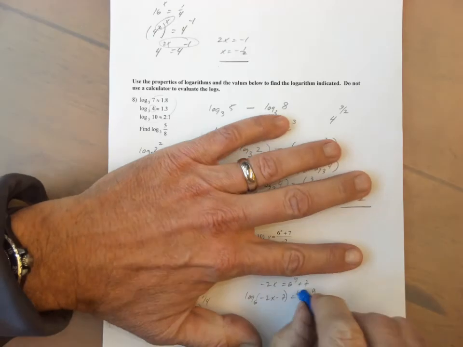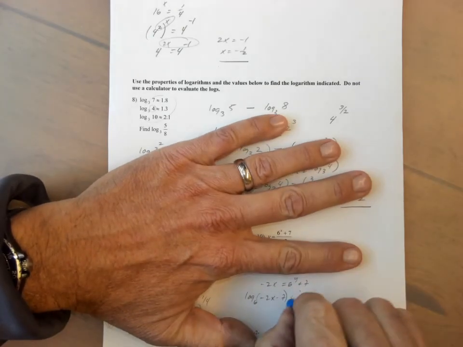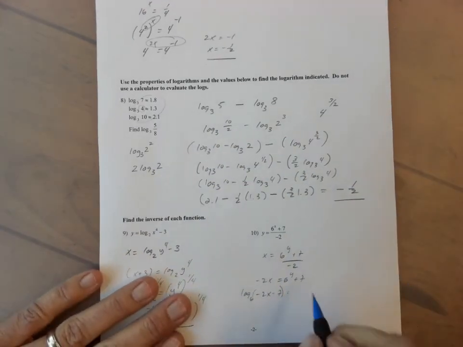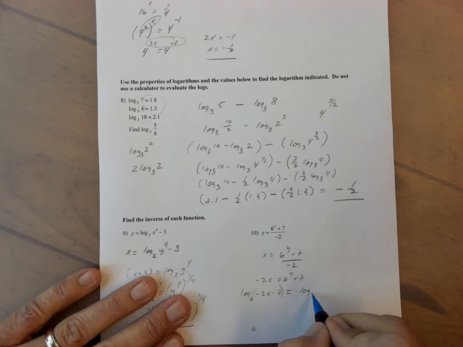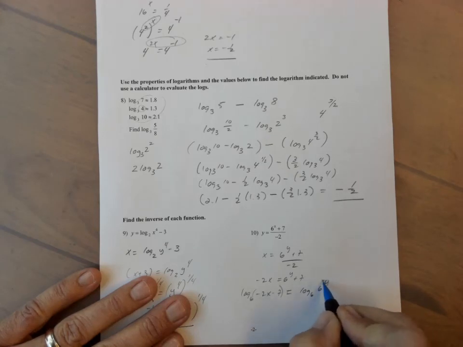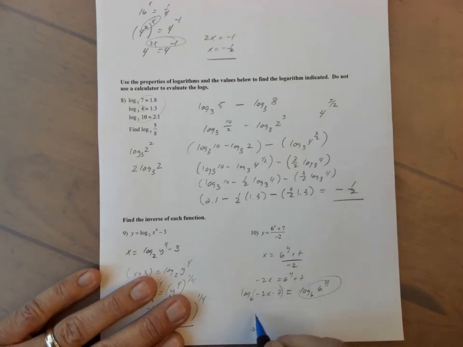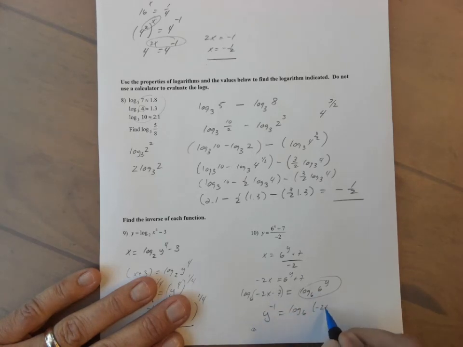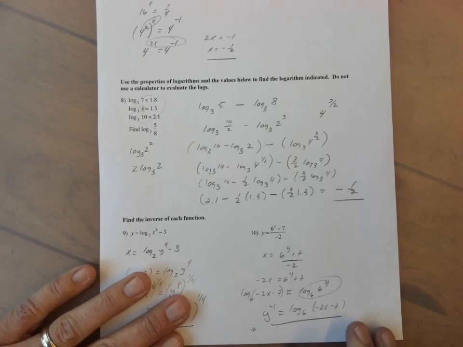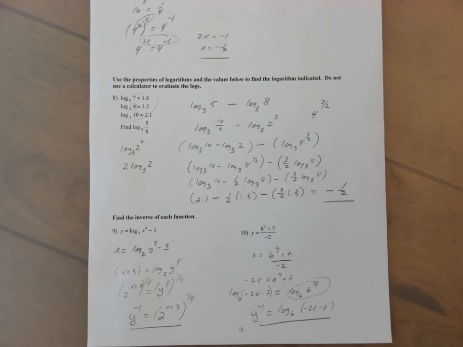Let me rewrite that a little bit so it's a little clearer. Well, we know that equals y, and now we're on our last step. So I'm going to write y inverse equals the log base 6 of negative 2x minus 7. All right, hope that all helps, and we'll see you soon.